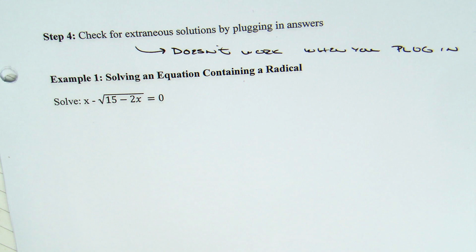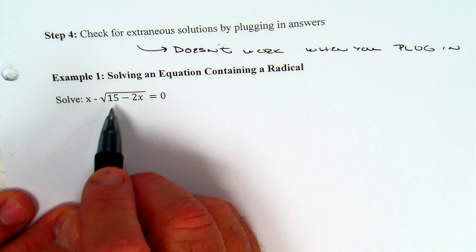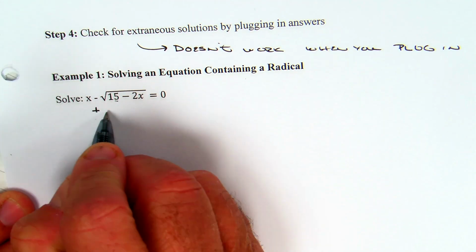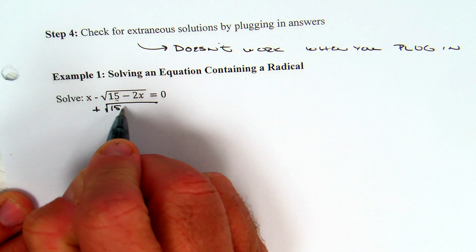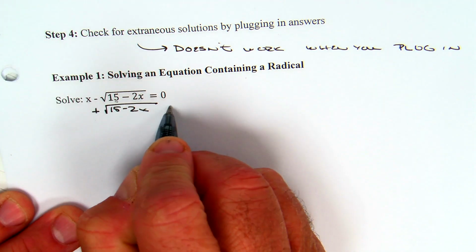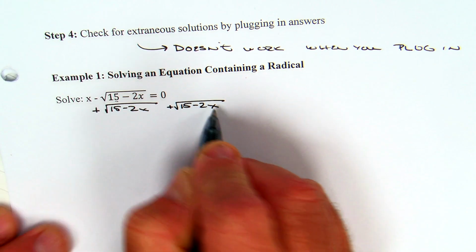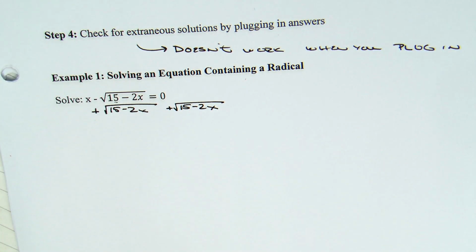So solve x minus the square root of 15 minus 2x equals 0. They want you to isolate the radical. All right? So I'm going to add the opposite of that to both sides. I'm not going to add each term. I'm going to add the entire expression. If the entire expression had an addition in front of it, instead of adding, what would we do? Subtract. Make sense? Everybody good?